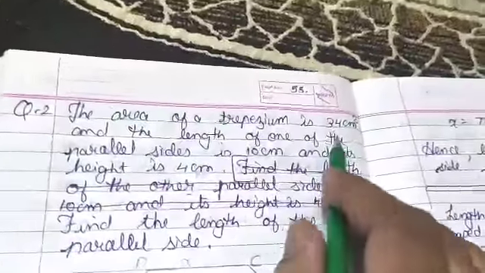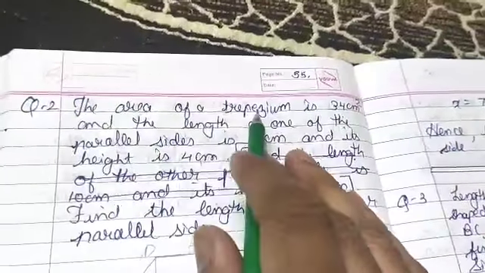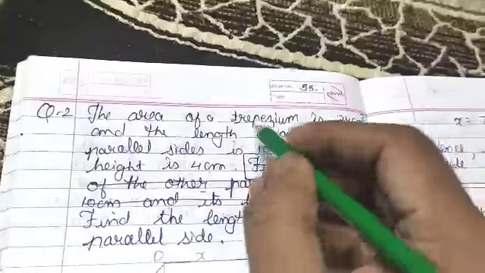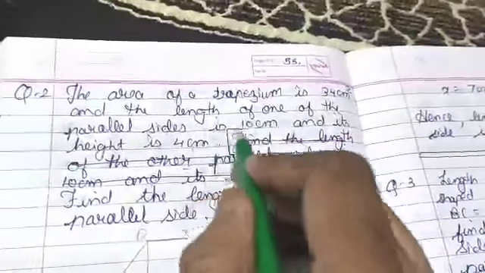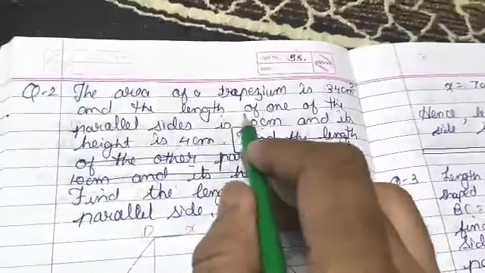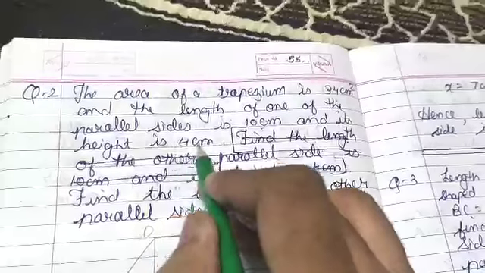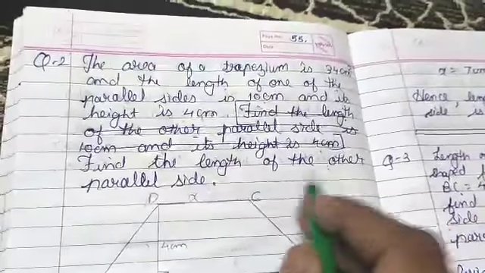The area of a trapezium is 34 centimeter square, and the length of one of its parallel sides is 10 centimeter and its height is 4 centimeter. Now dear student, in this question the area of a trapezium is given, one of its parallel sides is given as 10 centimeter, and the height is given as 4 centimeter. We have to find the length of the other parallel side. Now dear student, it's very simple.